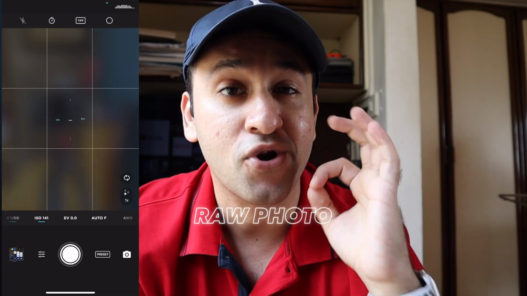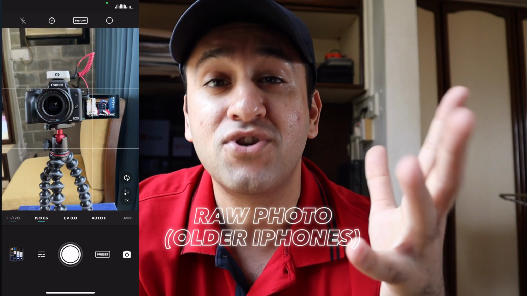I picked up the Moment Pro camera app about 2 years ago, and the main reason why I picked it up at that point with my iPhone 10 was basically because I wanted to shoot raw photos on my phone, and the Moment Pro camera app actually gives you the ability to shoot raw versus JPEG, which is what you would shoot on your native camera.